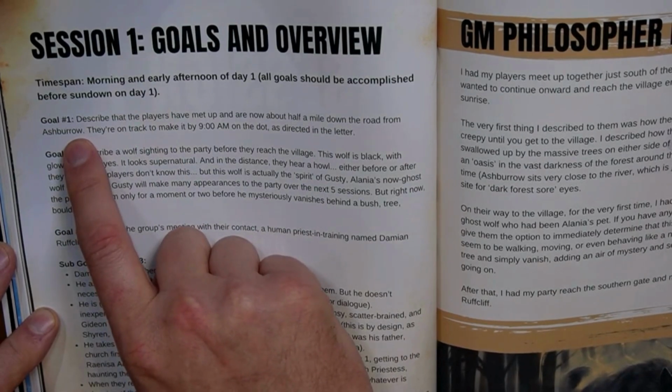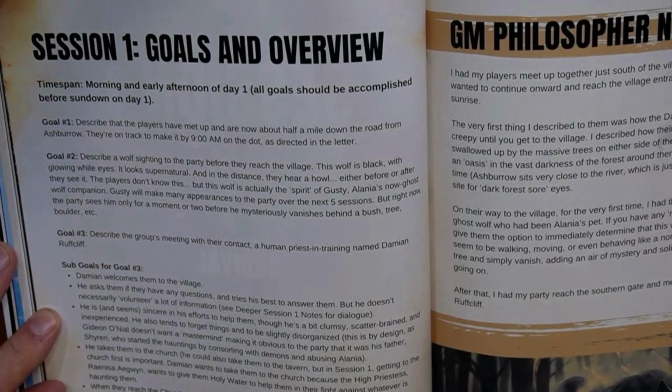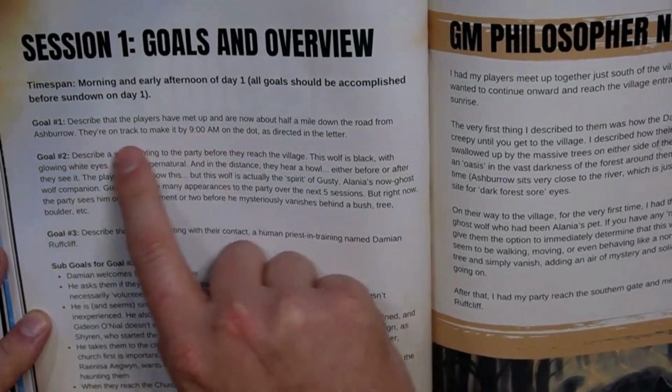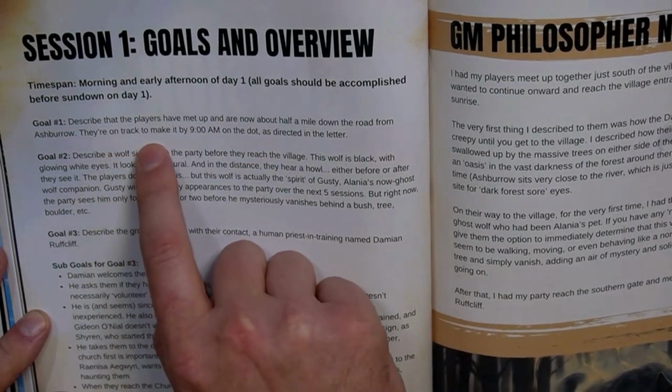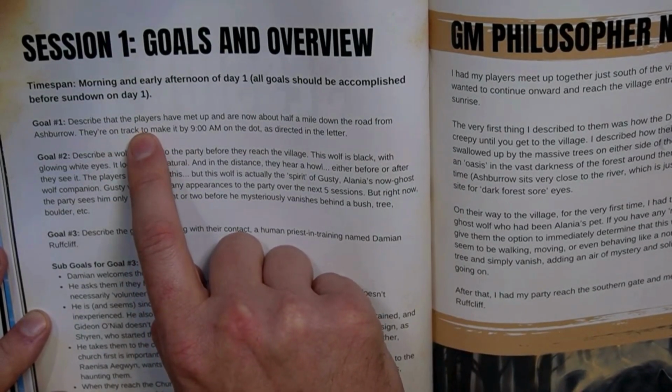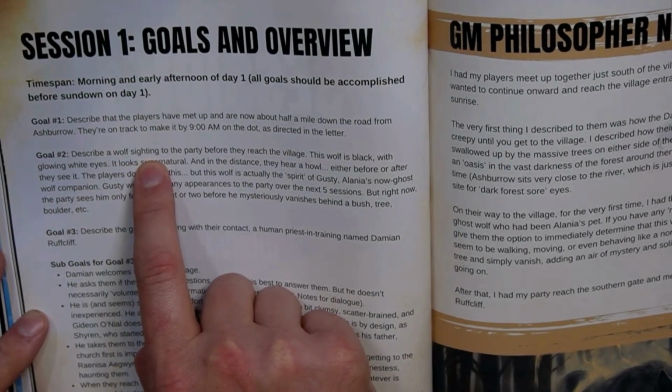Okay, goal number 1. So for each session, I have a series of goals. There are 5 goals for the first session. Goal number 1: describe that the players have met up and are now about a half mile down the road from Ashburrow. So basically just players meeting up. Easy. Goal accomplished. Goal number 2, describe a wolf sighting. Now, I'm not going to get into the lore.